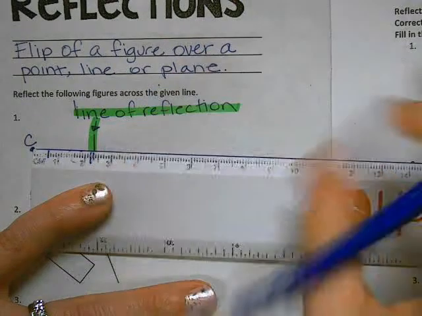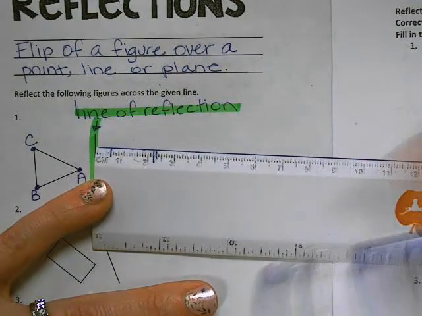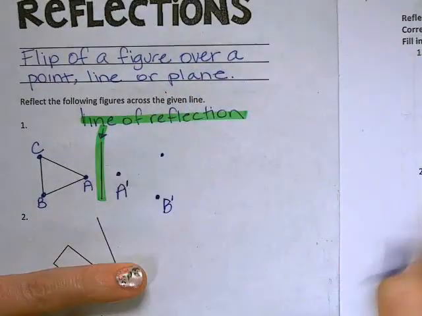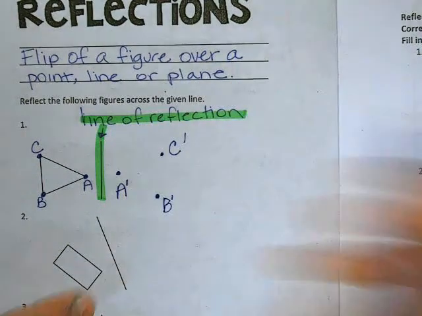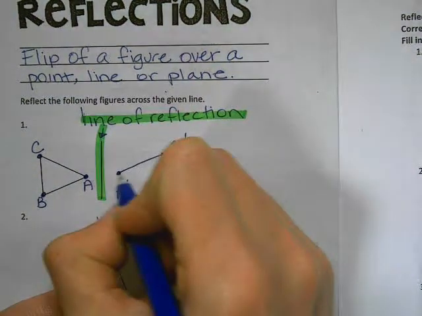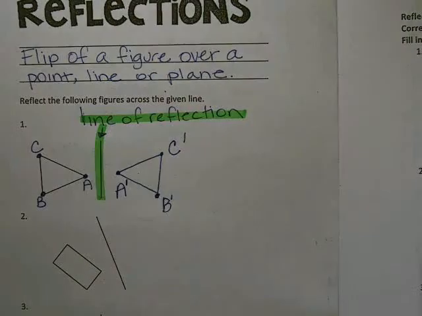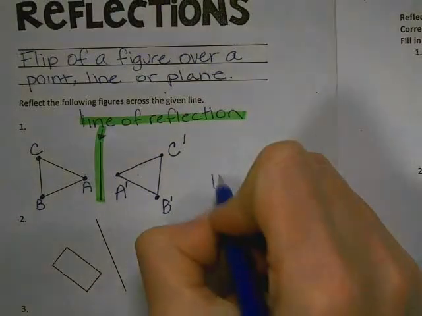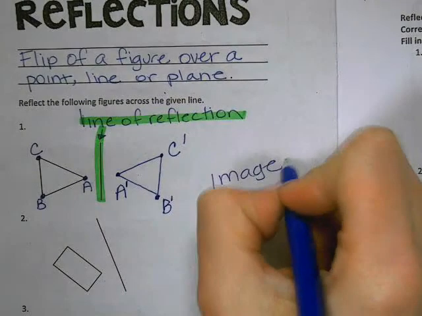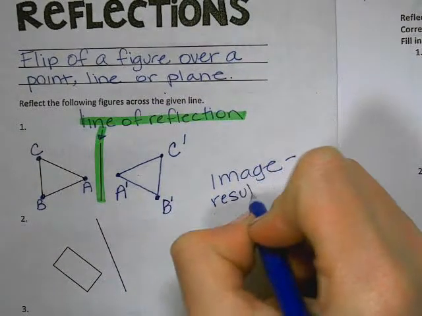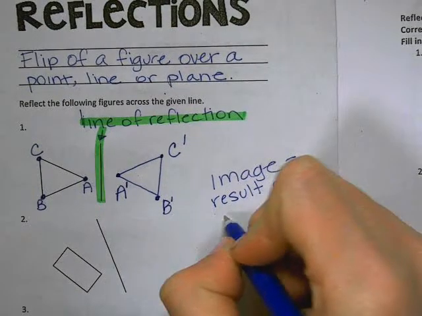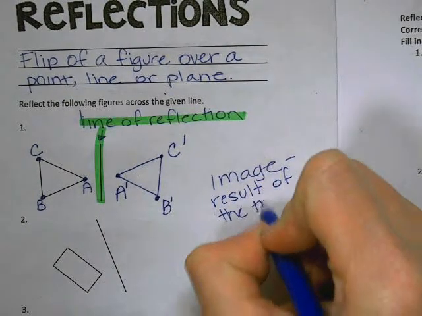A little bit further. So we're going to come over here and put it about 2.3 away, and we'll call this C prime. Okay? And then we'll just connect the dots. And that is my reflected figure. So this one is called the image, and it's the result of the transformation.